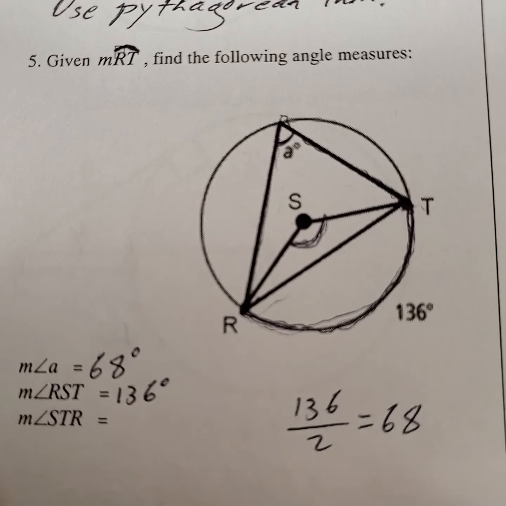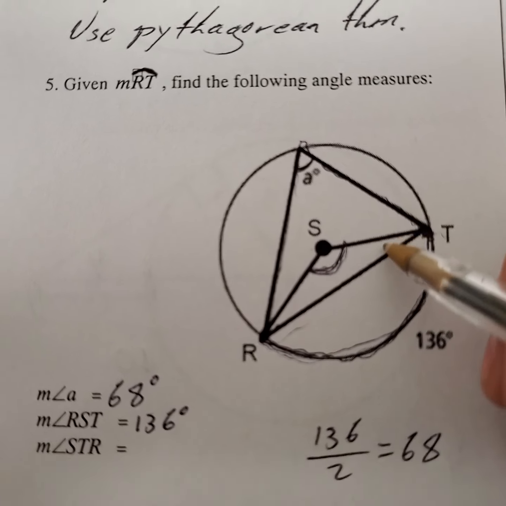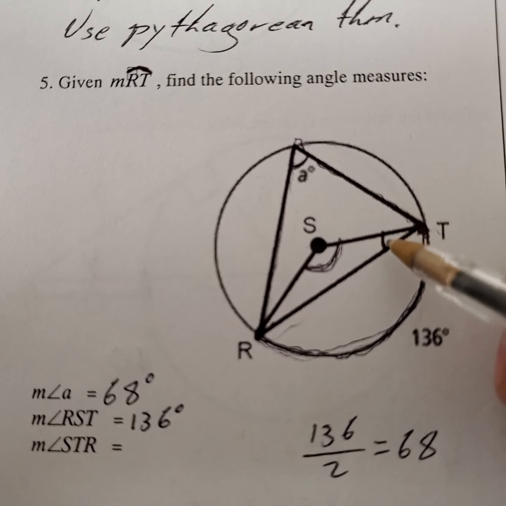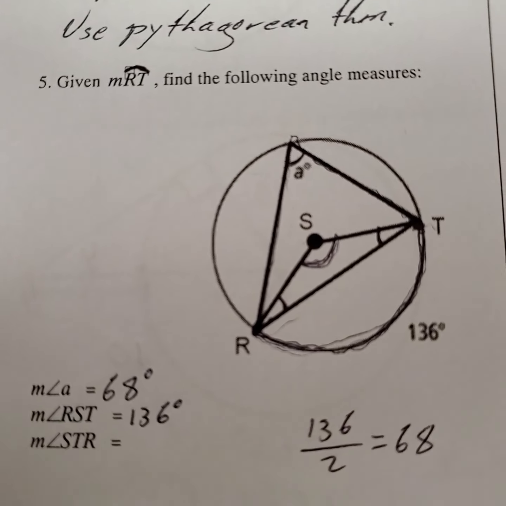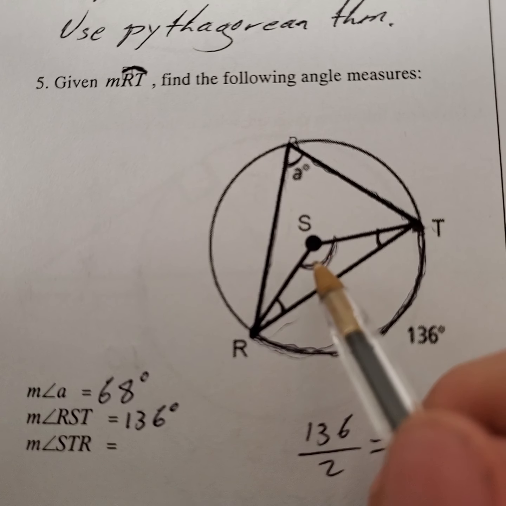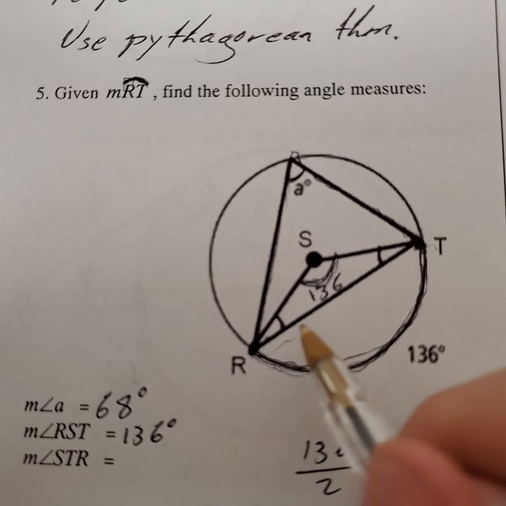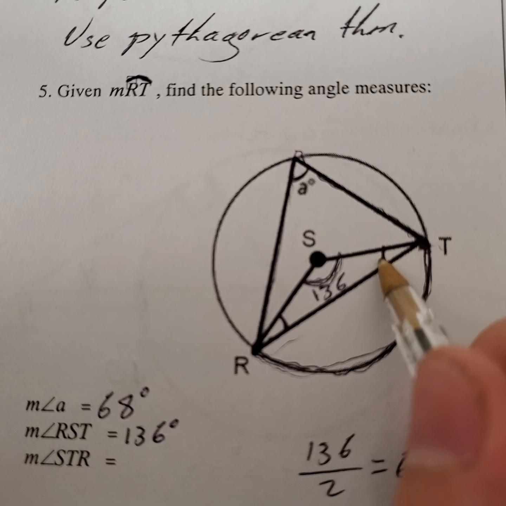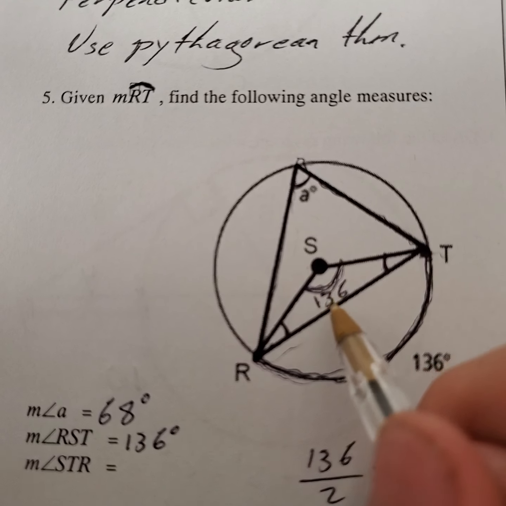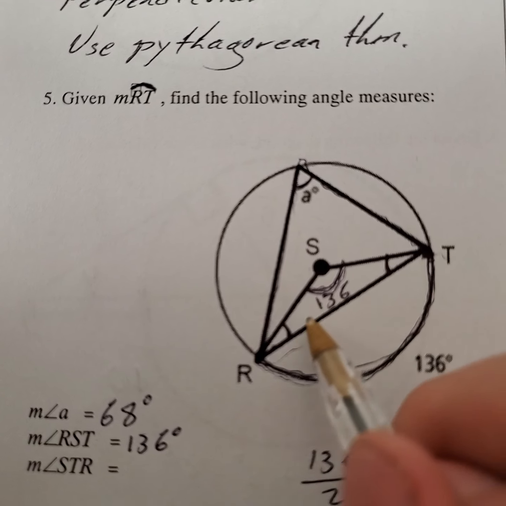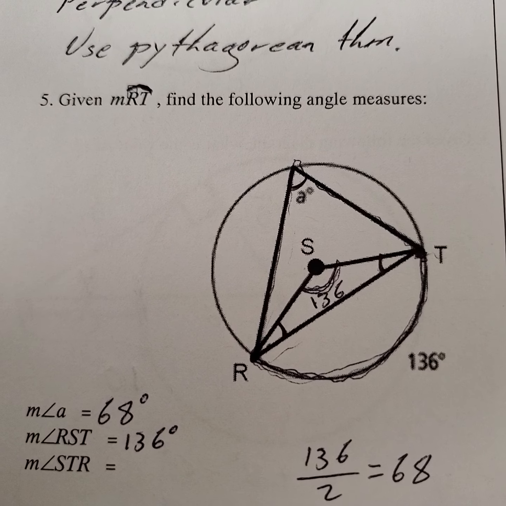Now the last one, it's angle STR. That's pretty much this angle. Here's the thing, this angle and this angle are essentially the same measurement. I know this angle here in the middle is 136. All the angles inside of a triangle add up to 180. So if this is 136, this plus this have to make up the rest of 180.